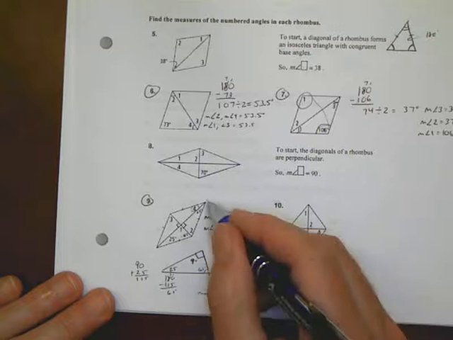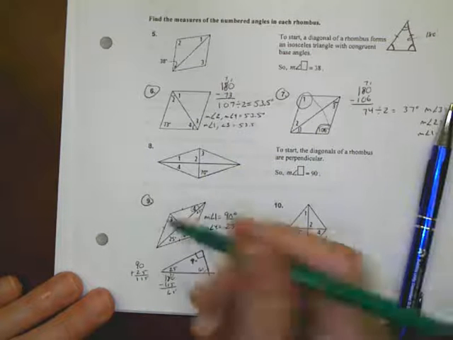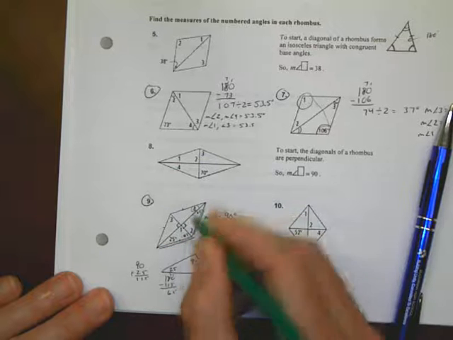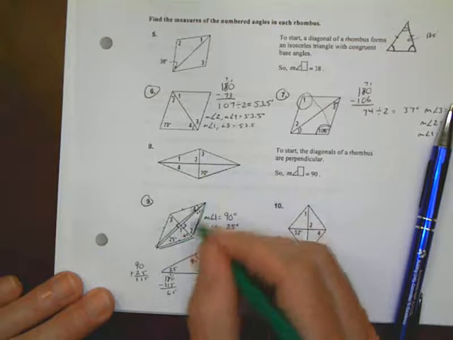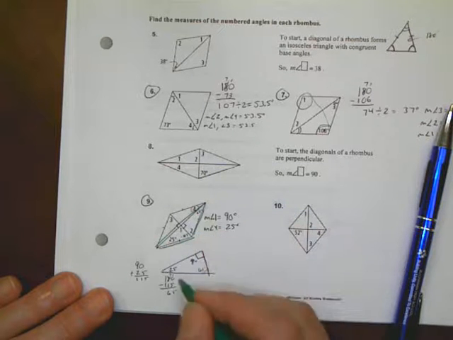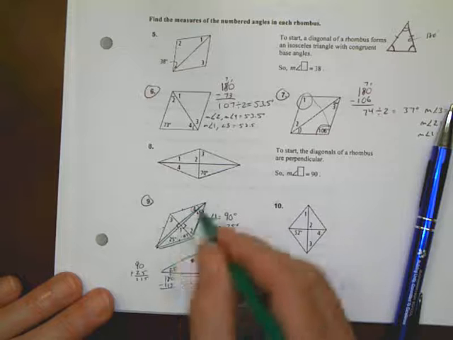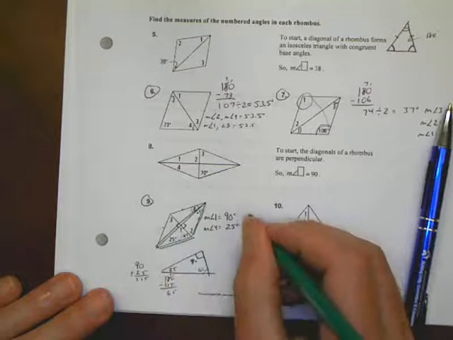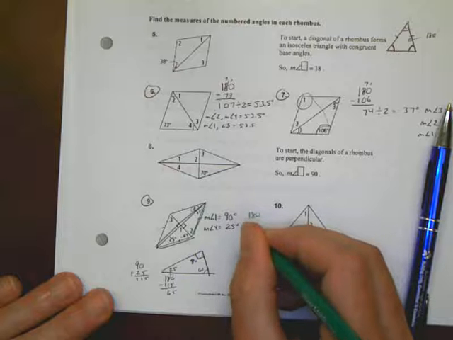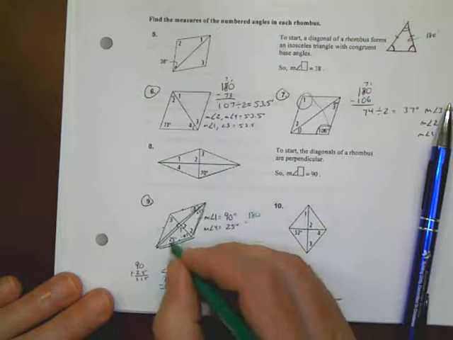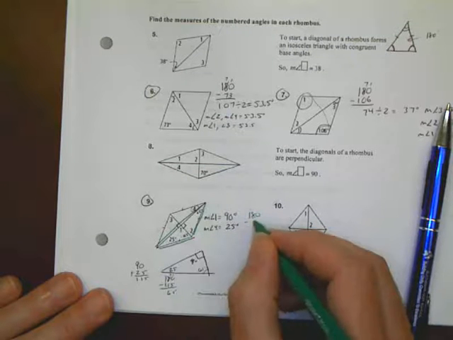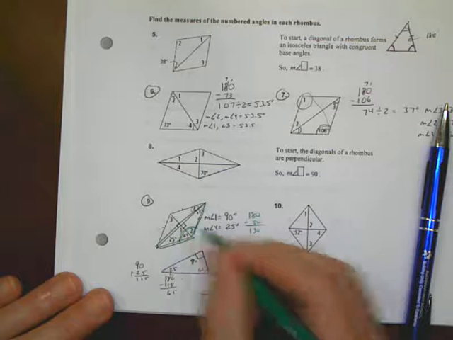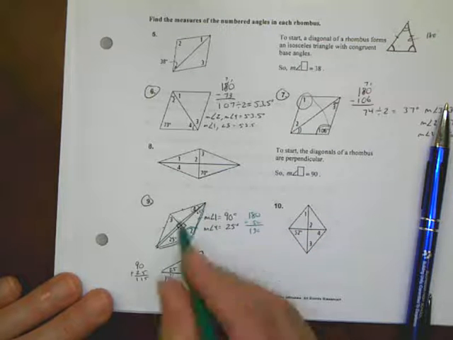So with this larger triangle, I'll get a green one out here. I have this guy here, here, and here. 25, 25, that's 50 degrees on this isosceles triangle. There's my equal sides, isosceles. So if I have 180 degrees minus 25 plus 25 is 50, that's 130, that tells me what's left right here is 130 degrees. They're not asking me for that.